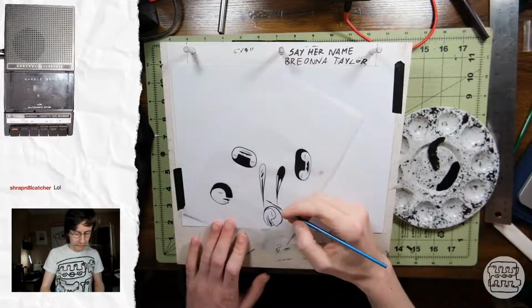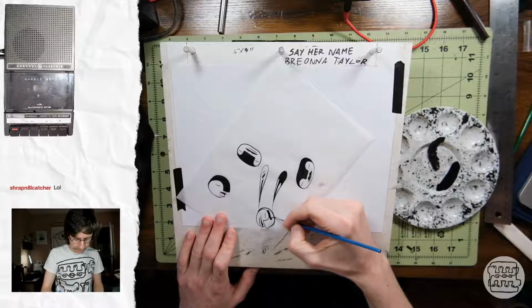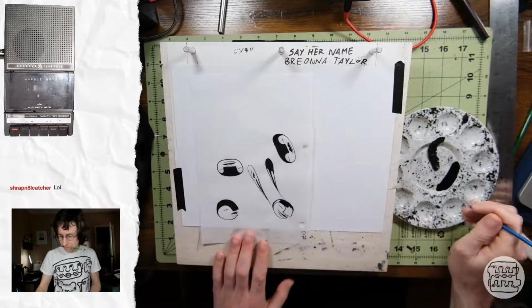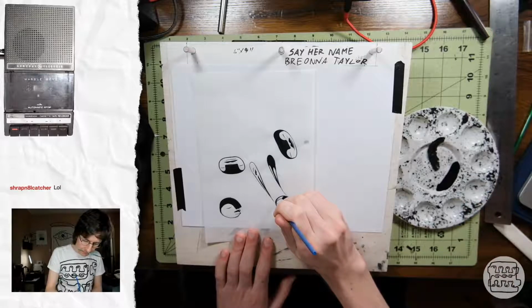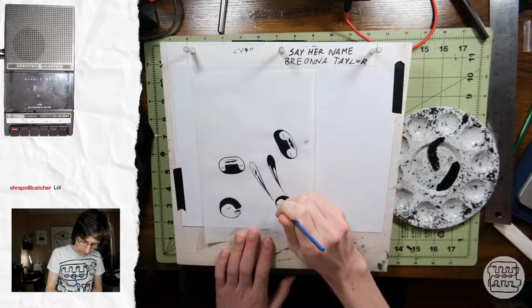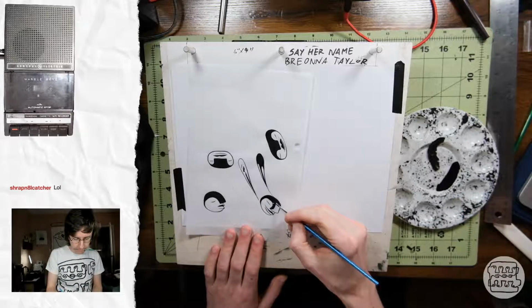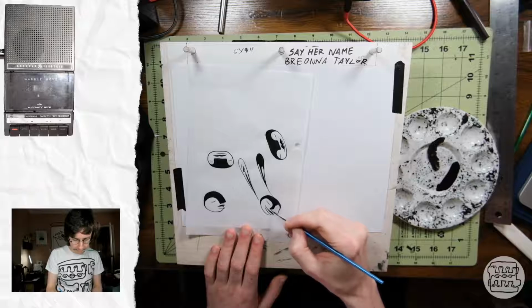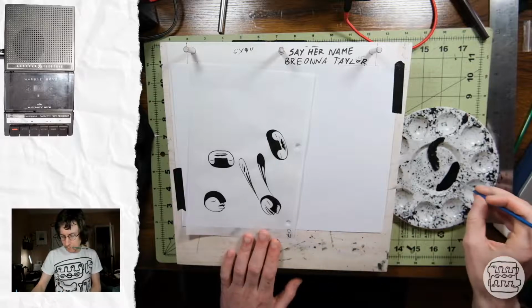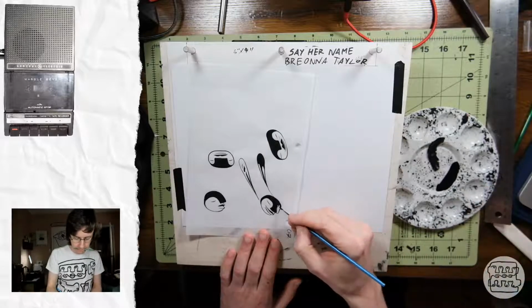I'm going to finish this and then I'll put a new tape on. Finish this frame. It's moving relatively quickly because it's not large areas to fill.